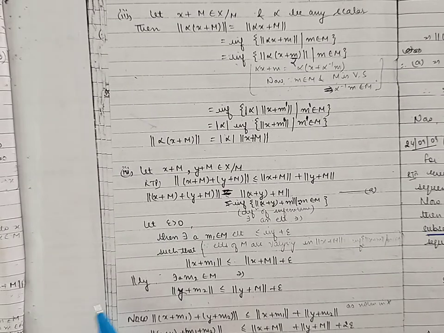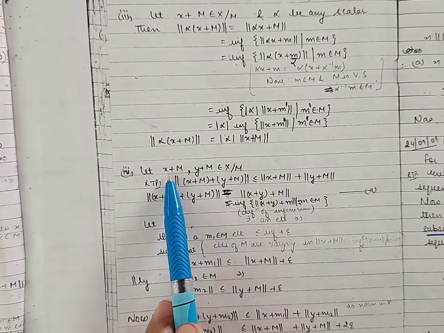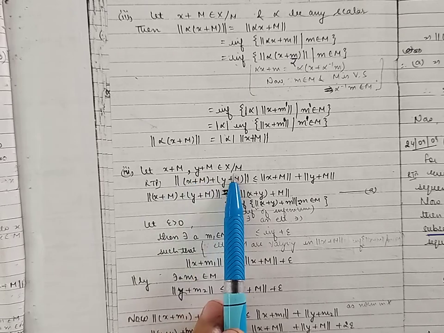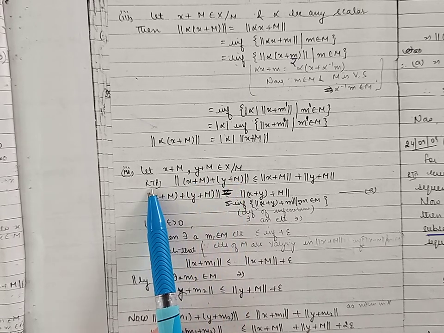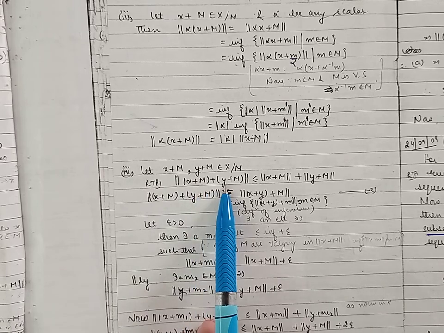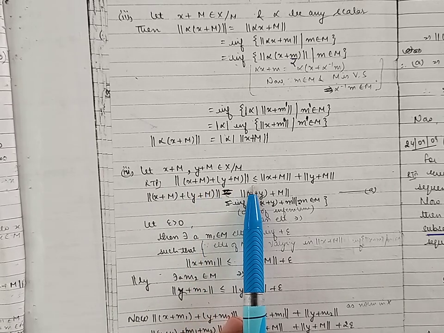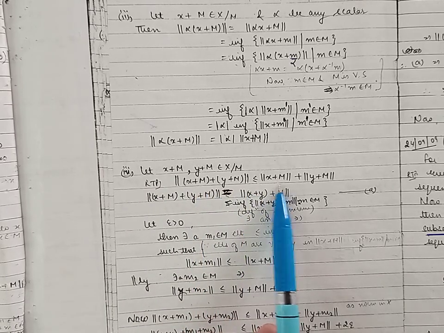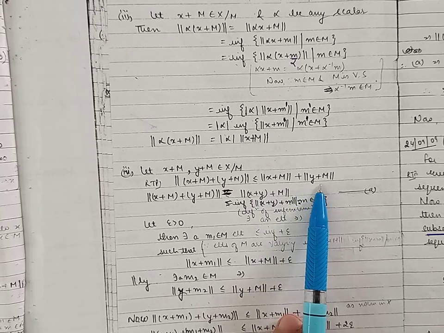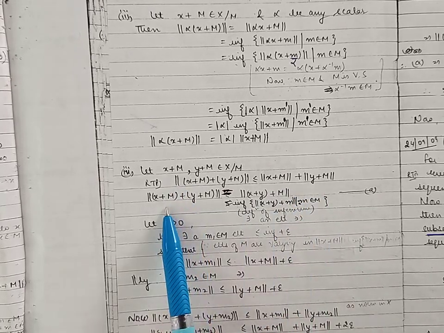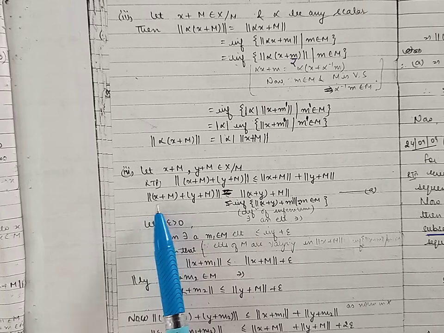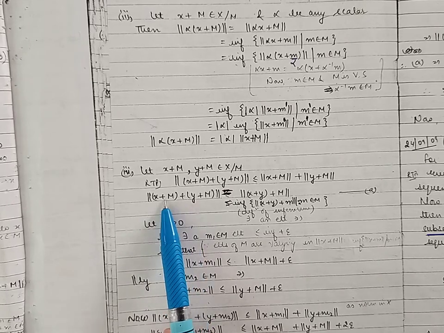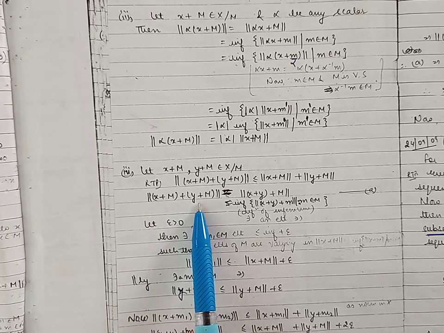Now the last property, that is the triangle inequality. So let us take two elements x plus m and y plus m belonging to the quotient space X by M. We are to prove that the norm of x plus m plus y plus m is less than or equal to norm of x plus m plus norm of y plus m. So let us start from the left side. Let us take the norm of the sum of elements x plus m and y plus m.